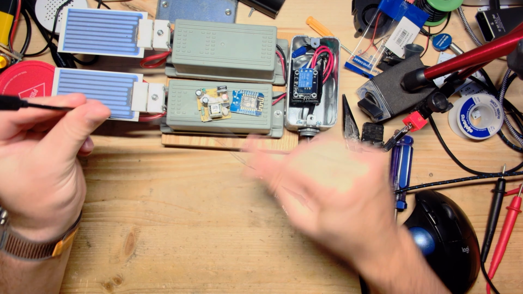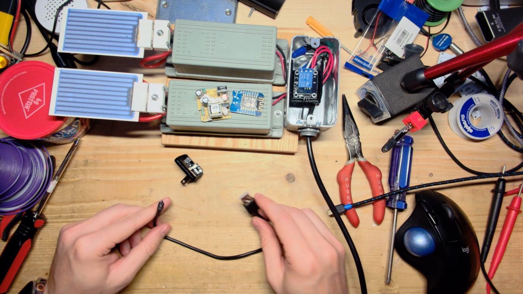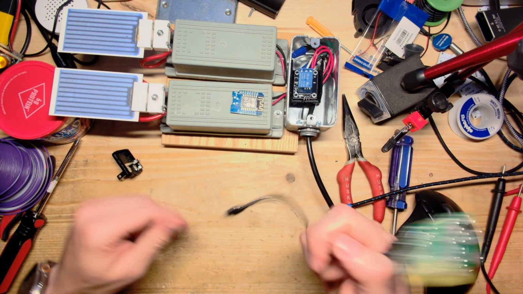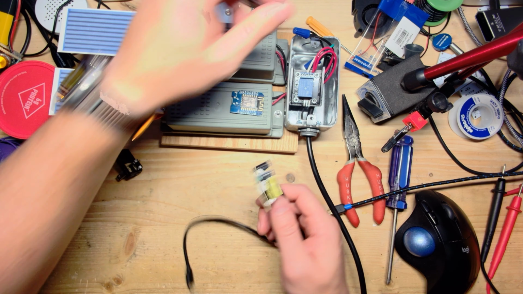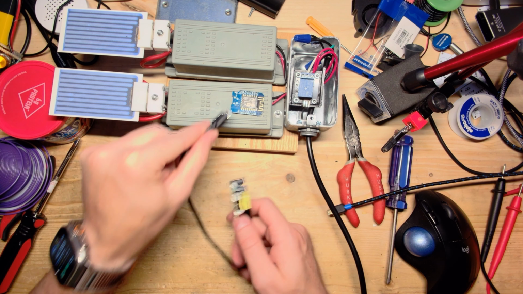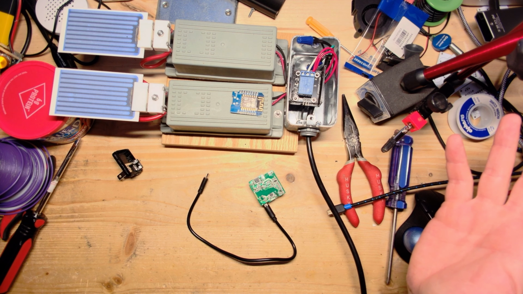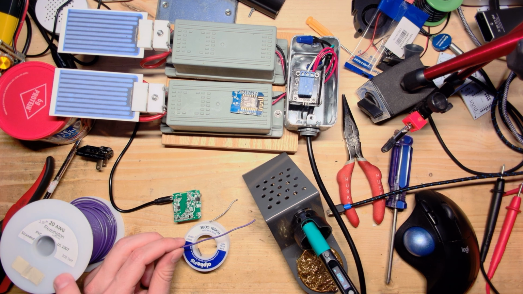Same reason I keep all those little plugs and everything. I also keep little tiny cables. So I think what I can do, wire this up, tap into this, get my power to my device, very simple hookup to this, and should be good to go. So we don't need a lot of wire. We're just going to, what is it, stranded?